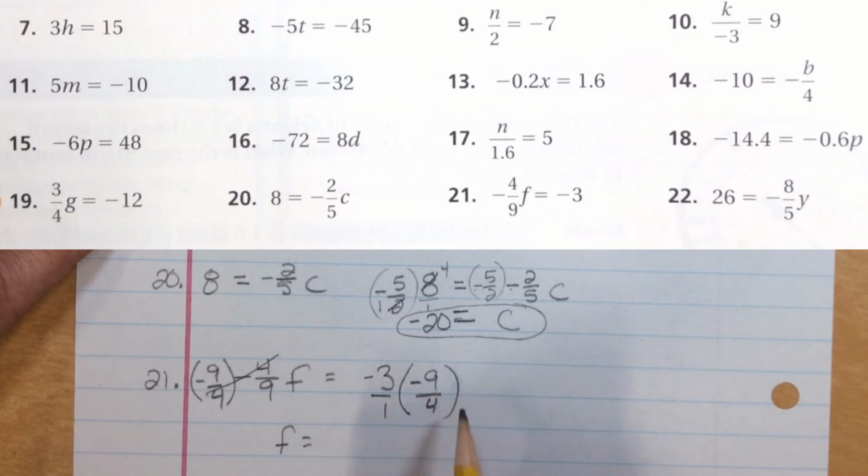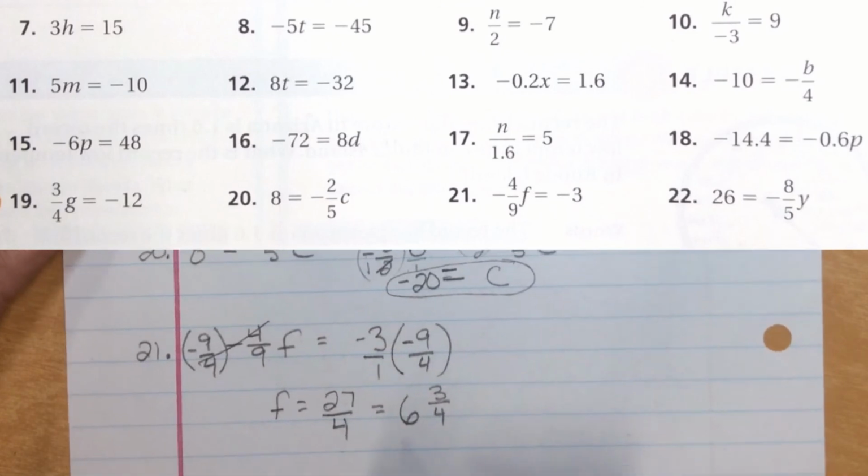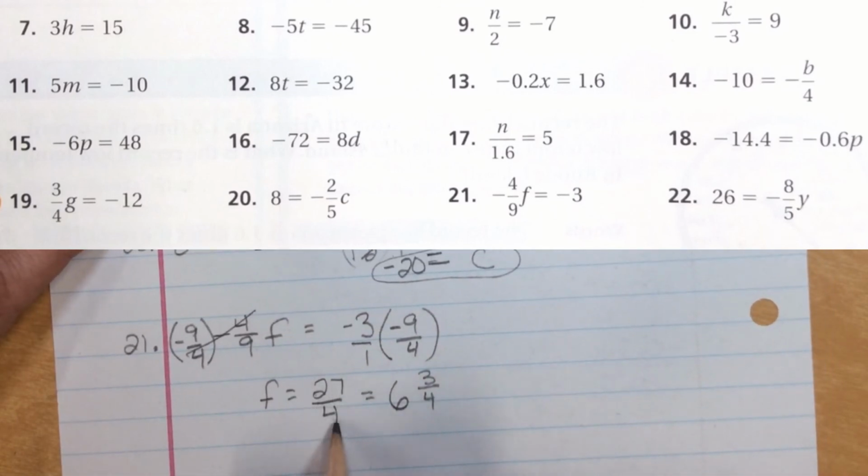And here, there's no simplifying that I can actually do. So I multiply across the top. Negative times a negative is a positive, so positive 27 over 4. And 4 goes into 27 6 times with 3 left over. So 6 3/4. Either of those would be a correct answer, either 27 over 4 or 6 3/4.